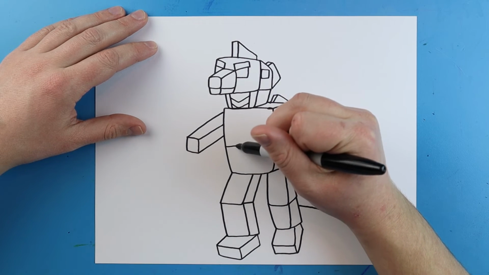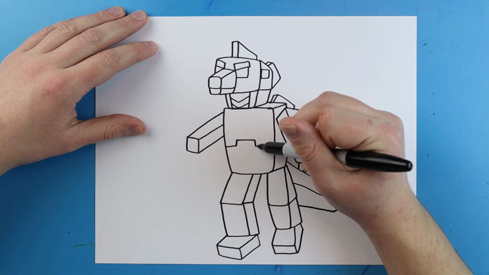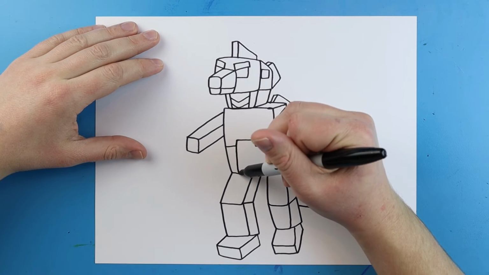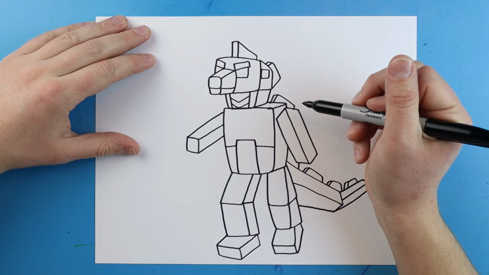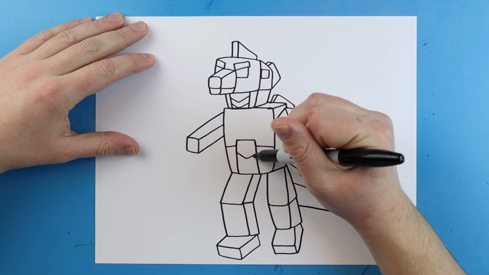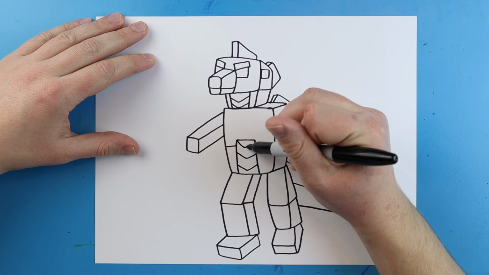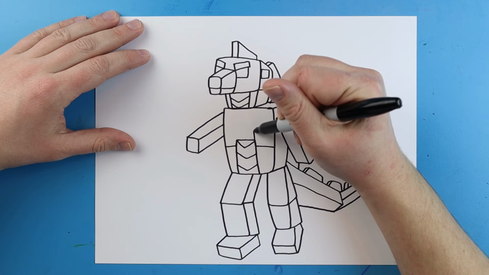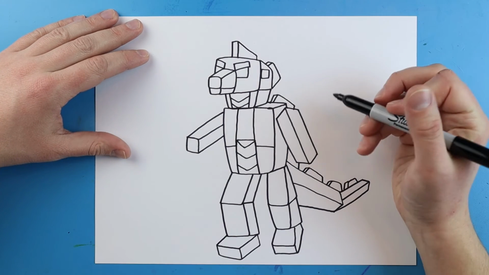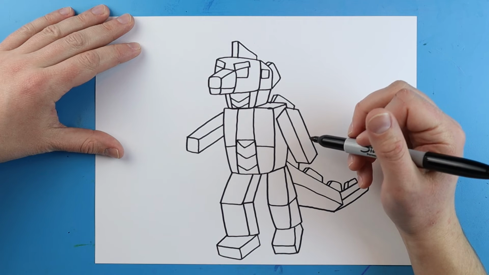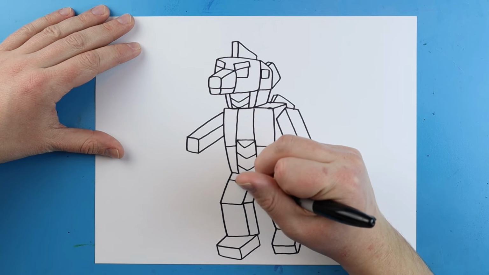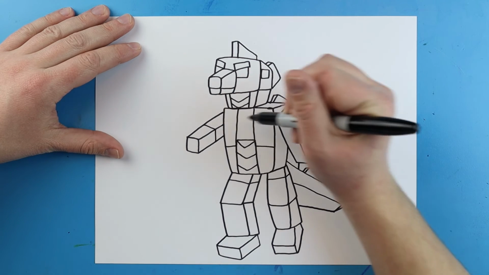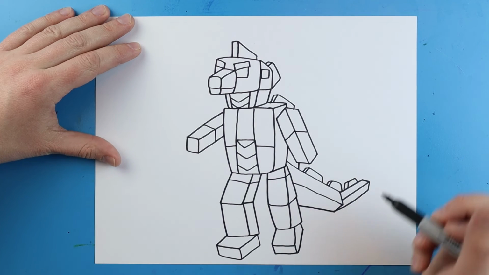Right here, I'm going to make a line that goes over. It's going to come up, over, down, and it's going to go right to here. Then I'm going to make two little lines that come down. And I'm going to put a few more of these little kind of pointy lines in here. Then I'm going to add a couple more little lines that go up. And then right across some different areas here, I'm just going to add a couple little lines just to make it look like he is a little more robotic, like he has a little more different pieces and sections on here.